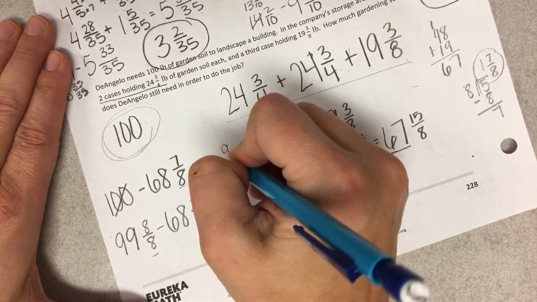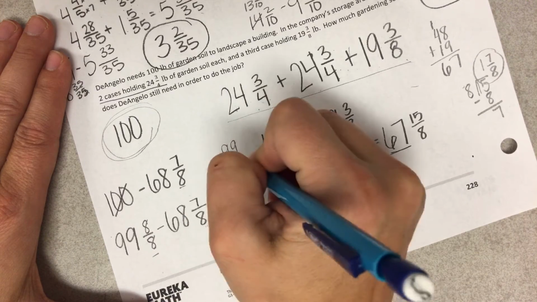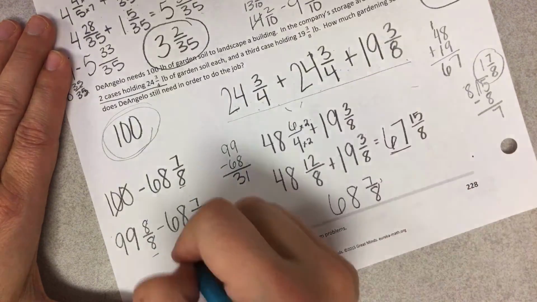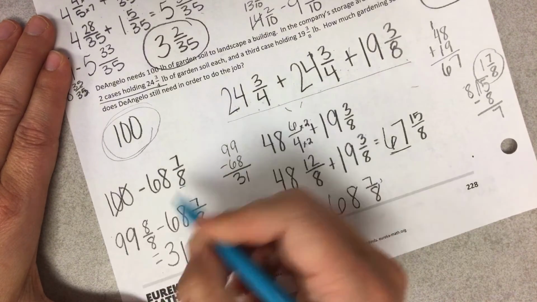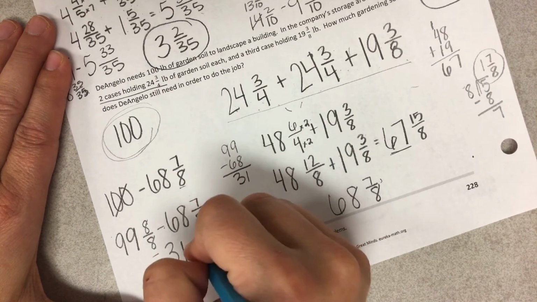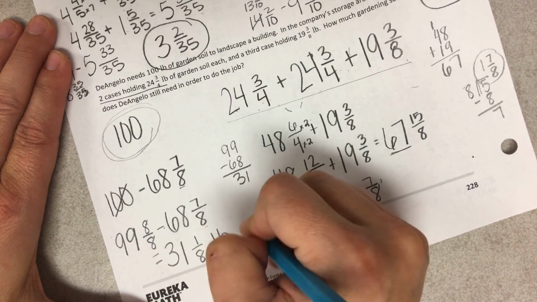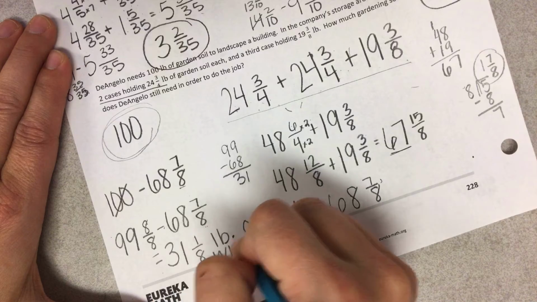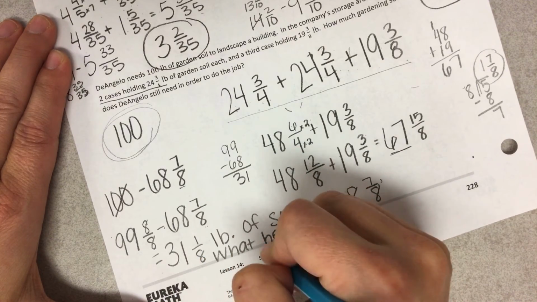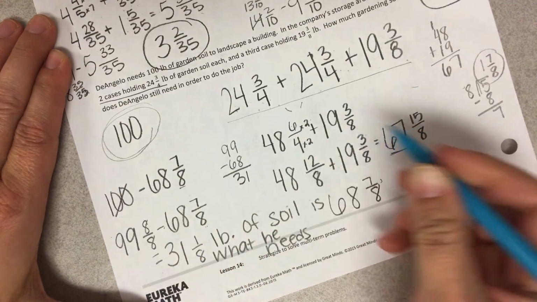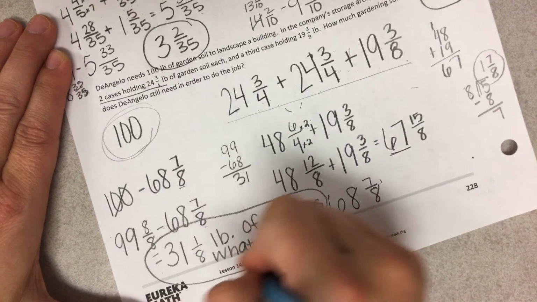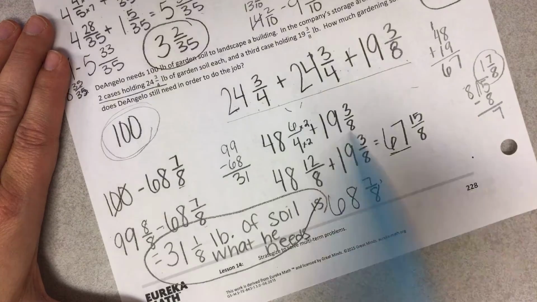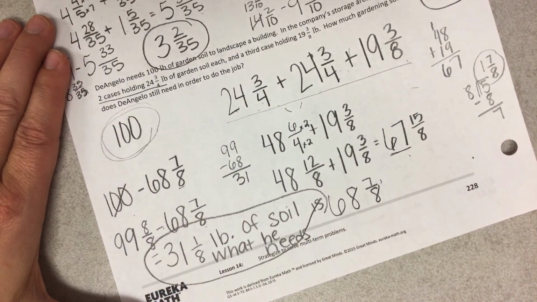So now I'm going to do 99 minus 68, which is 31. Okay. And then I can go ahead and subtract 8 minus 7, which is 1/8 pound of soil is what he needs. Okay. A lot of work, but it's actually pretty simple when I add this together and then subtract it from what he needs.